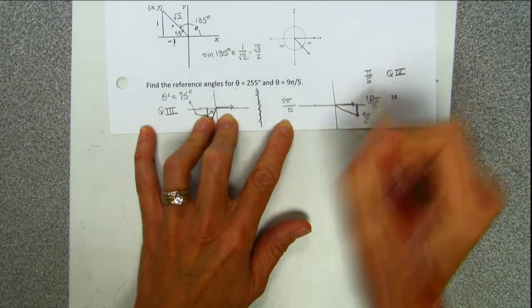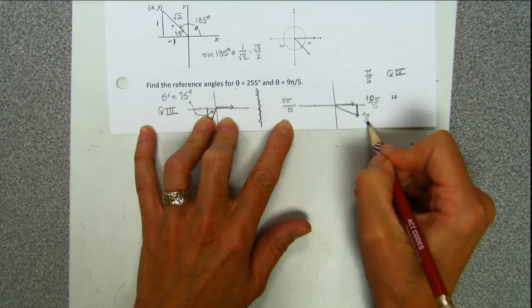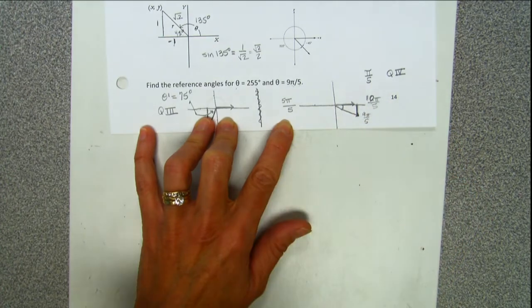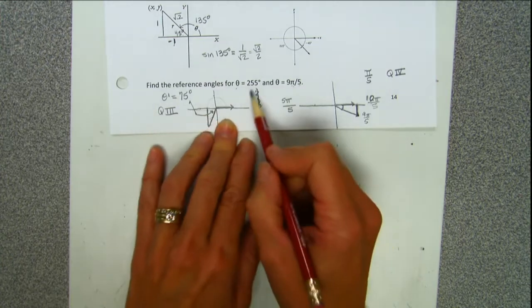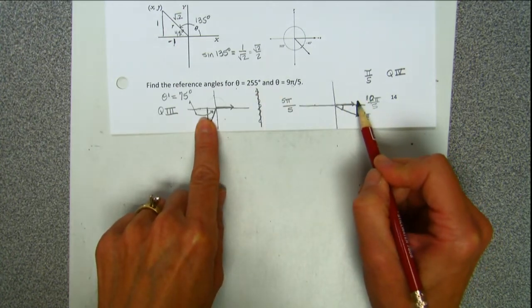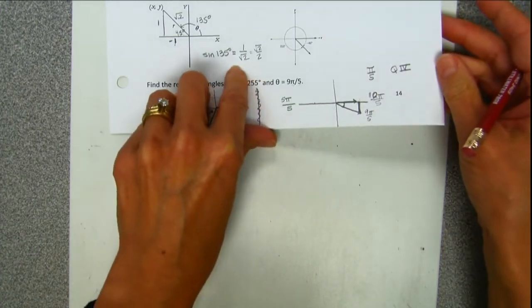It's a pi over 5 radian angle in quadrant 4. Because the difference between 9 pi over 5 and 10 pi over 5 is just the size of pi over 5, but in quadrant 4. Much easier to do the angles in degrees than in radians, but it's okay.